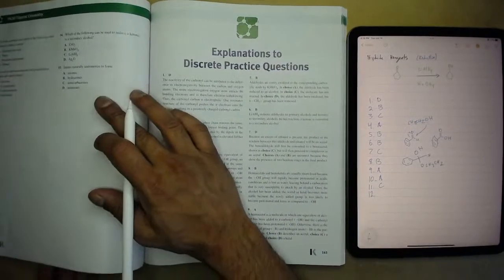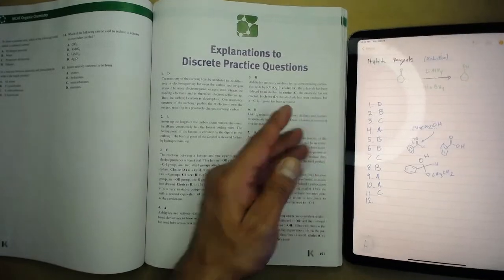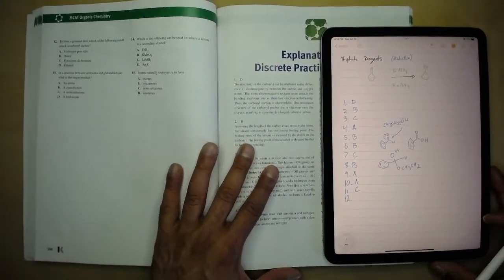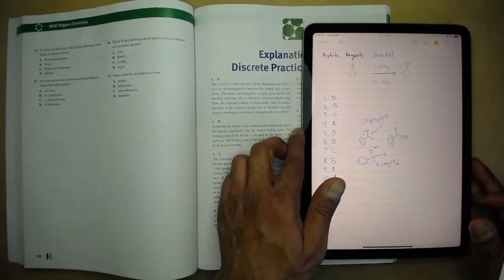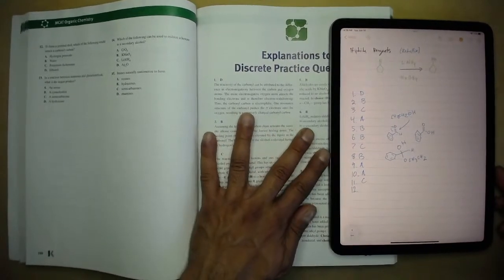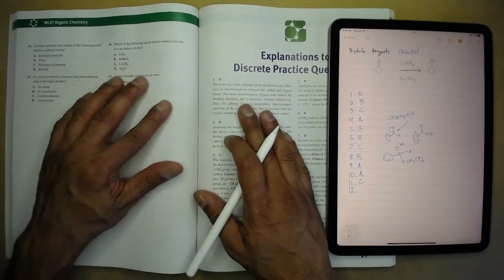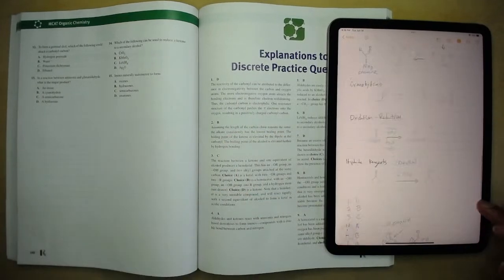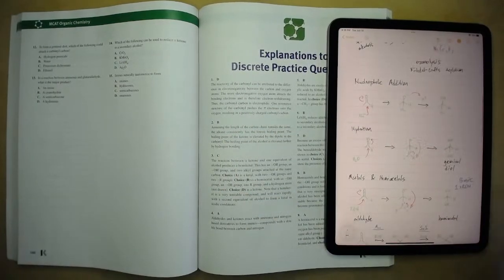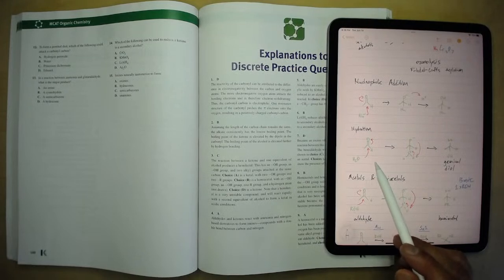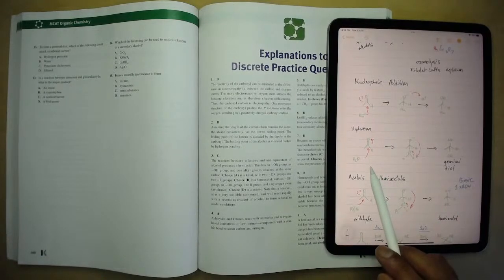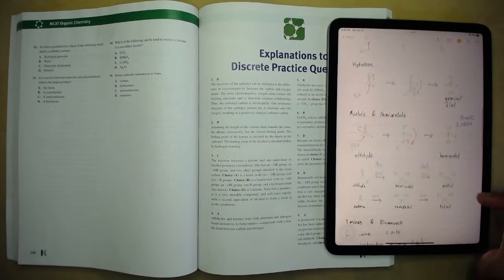12. To form a geminal diol, which of the following could attack a carbonyl carbon? Geminal diol, hydration. Hydrogen peroxide, water, potassium dichromate, or ethanol? I guess it's water, huh? 12, B.